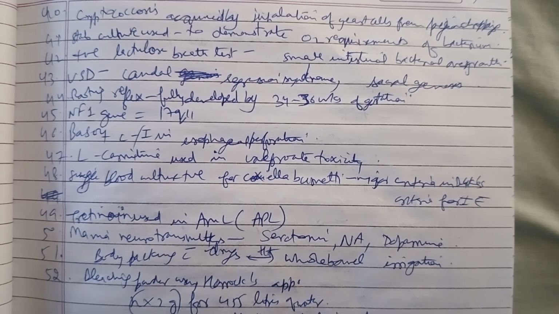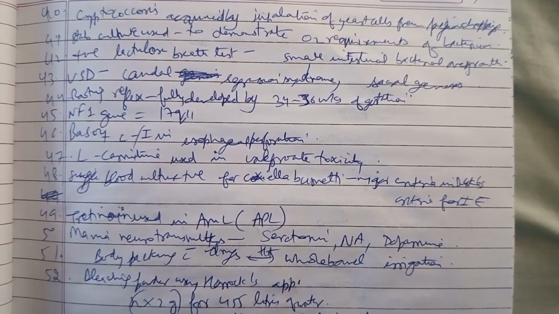So, mode of transmission of cryptococcus is inhalation of yeast cells from the pigeon droppings. Then the culture which is used to demonstrate the O2 requirements of bacterium is the stab culture. Then a question will contain positive lactulose breath test, which is a clincher to the small intestinal bacterial overgrowth.